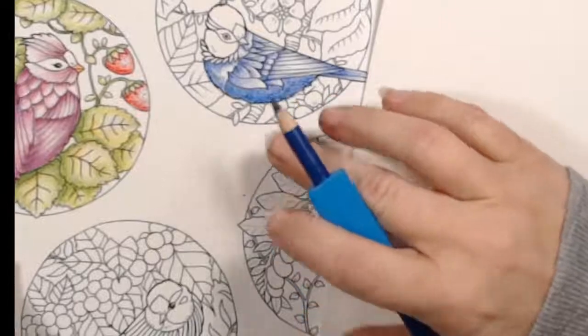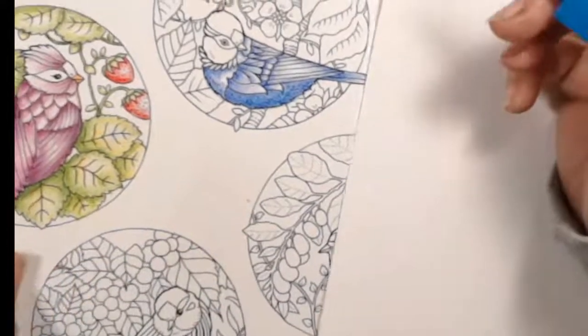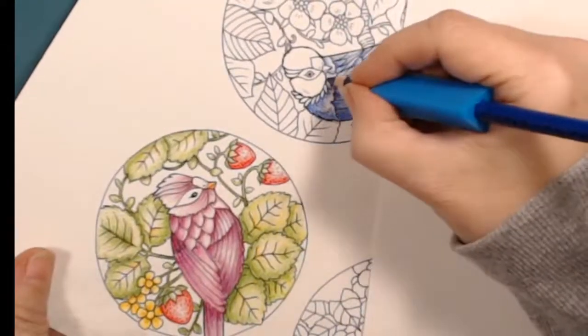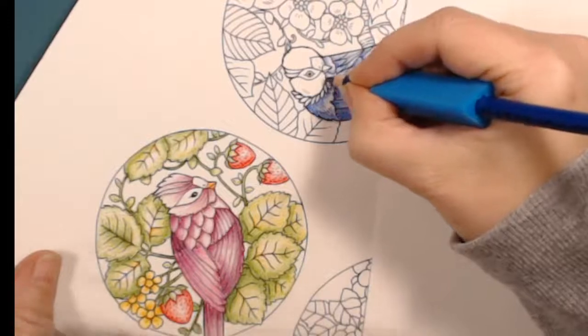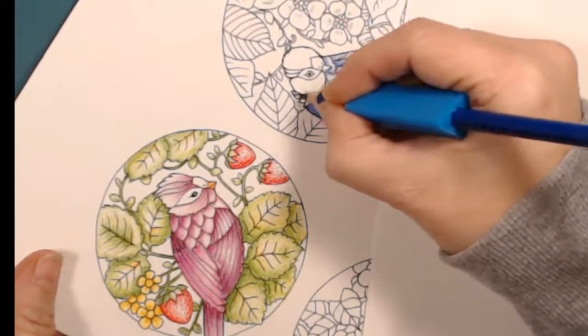I really love this blue, blueberry blue. I love this blue. Did I ever say that? Did I say that? Did you hear me say that? You're crazy. Yeah.